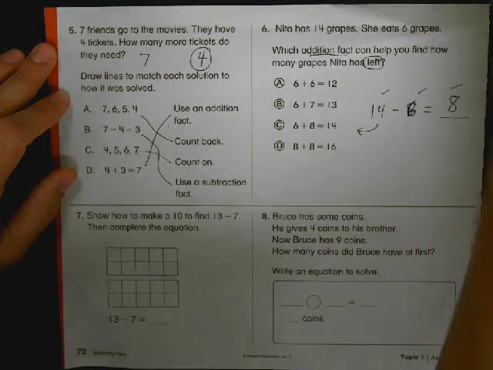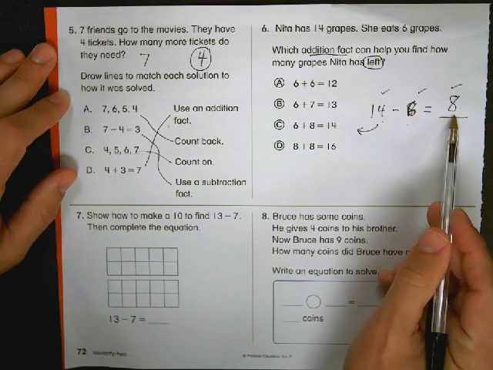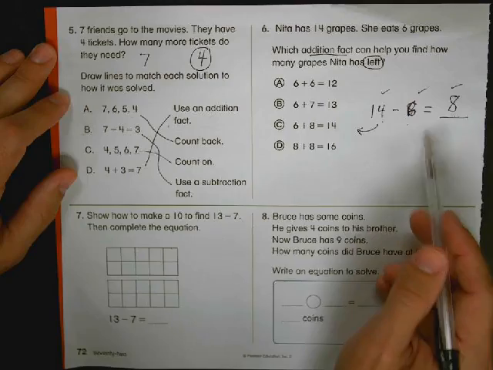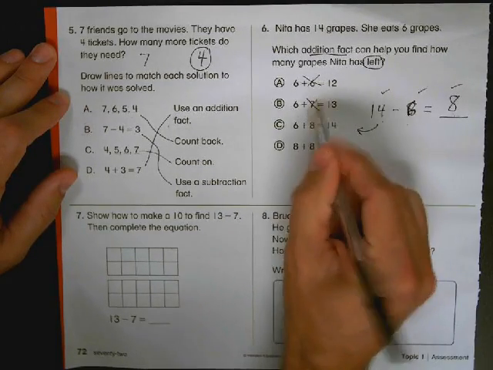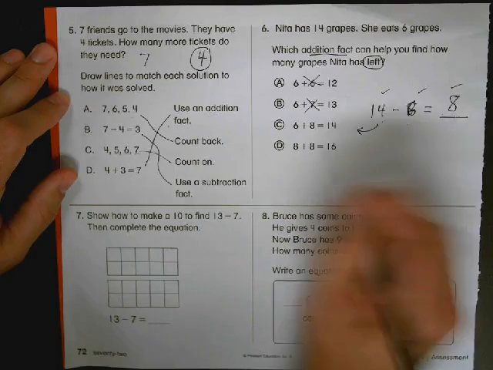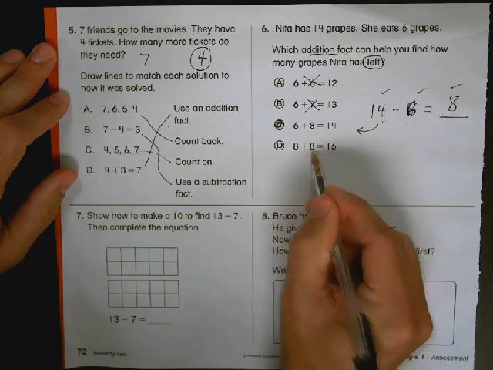And then we looked and we said, well, which answer over here has 14, 6, and 8 as the minuend, subtrahend, and difference? Well, 6 plus 6 is not going to be our answer. 6 plus 7, not our answer. 6, 8, 14 have all 3. It's an addition fact. Which addition fact can help you find how many grapes she has left? That's our answer.